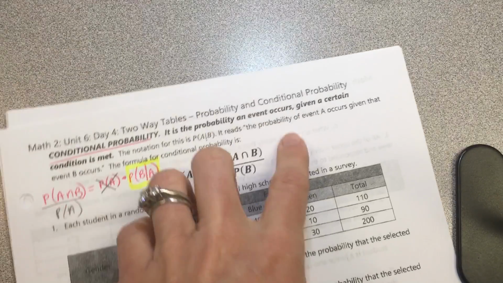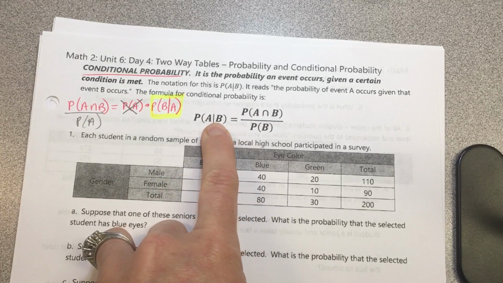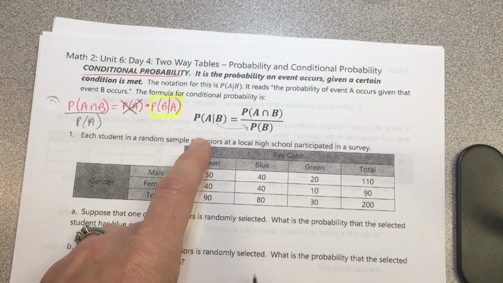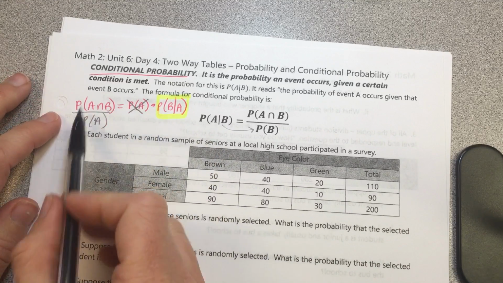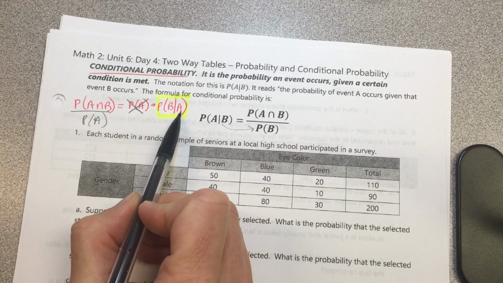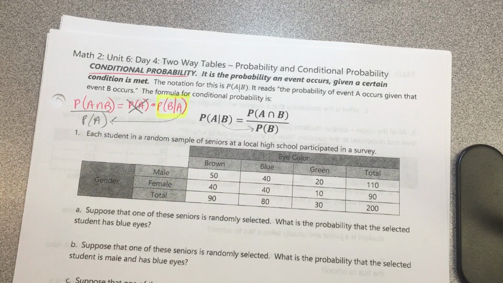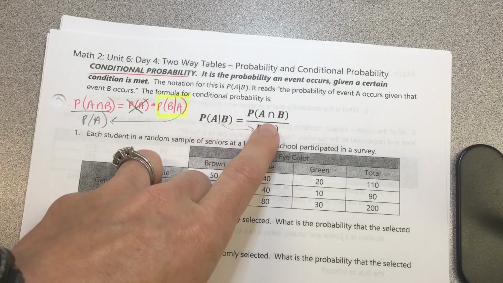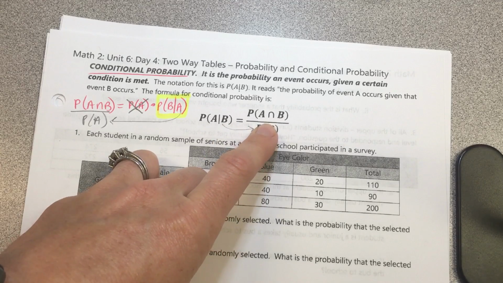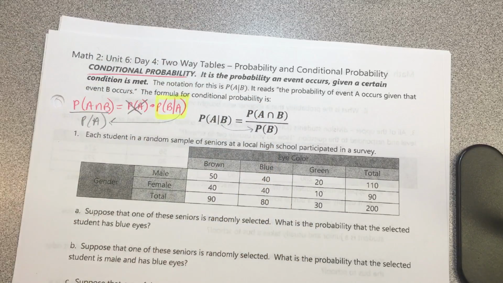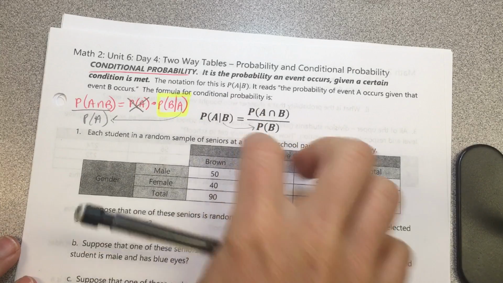What letter is after the given right here? B. That's the one that has to go on the bottom. Or if you look at the way we wrote it over here, what was the letter that was given? A, that's the one that would go on the bottom. So whatever's in that second spot is going to go on the bottom. Okay, so we're actually not going to use this formula until later down on the paper. So we'll come back to this formula in a minute.